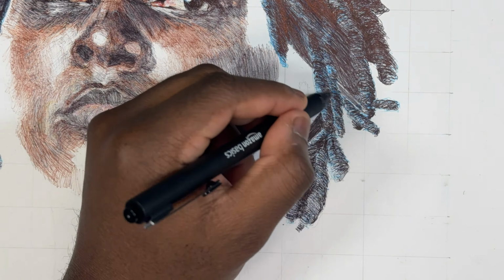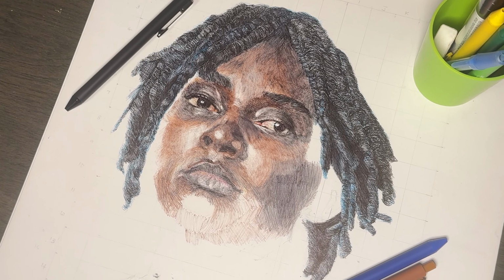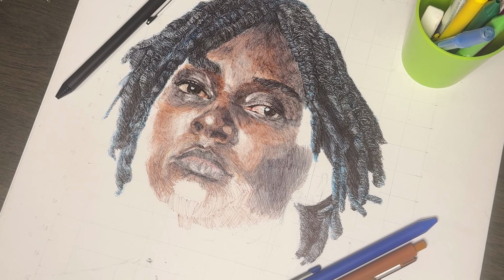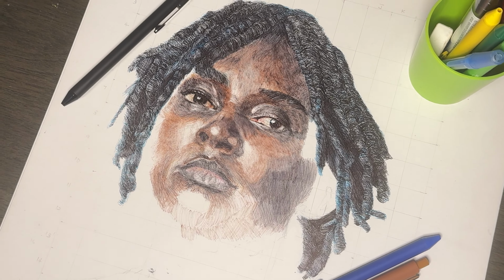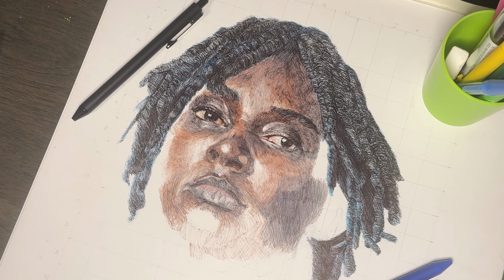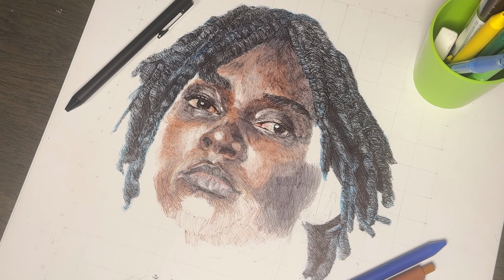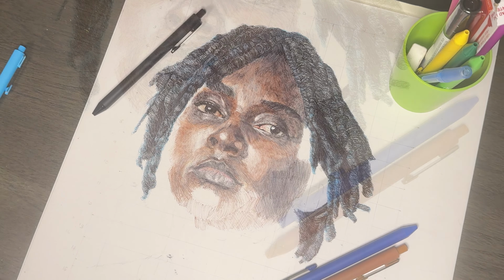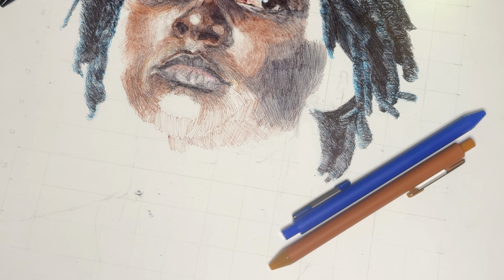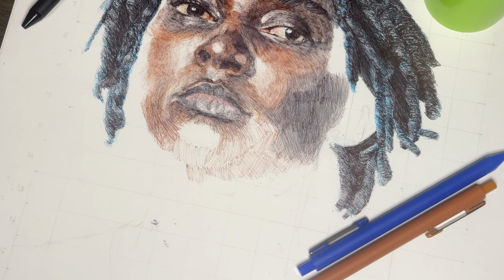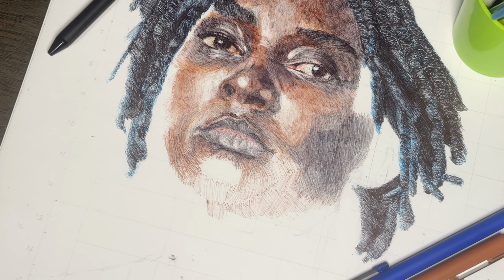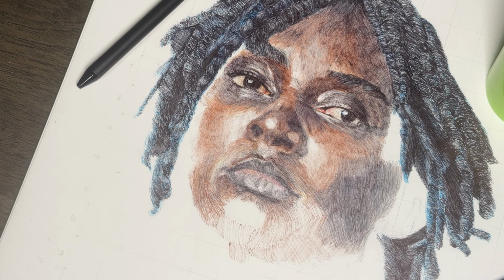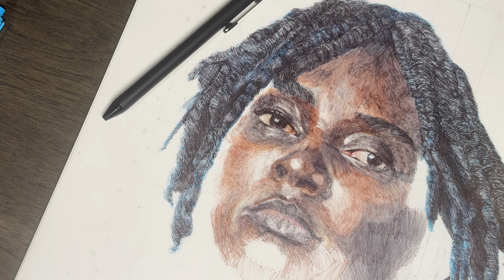And that is it. Thank you so much for watching this tutorial on drawing realistic hair. I hope you found these tips and techniques helpful and that they inspire you to take your artwork to the next level. Remember, mastering realistic hair takes practice, patience, and attention to detail. So don't be afraid to experiment and make mistakes along the way.